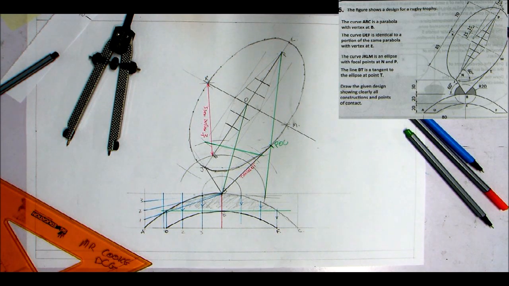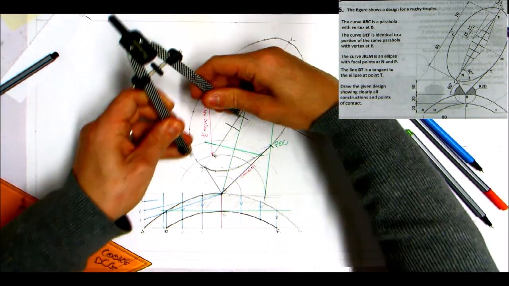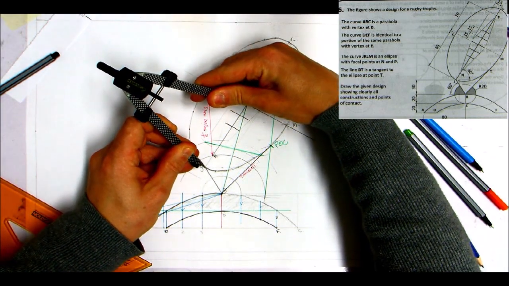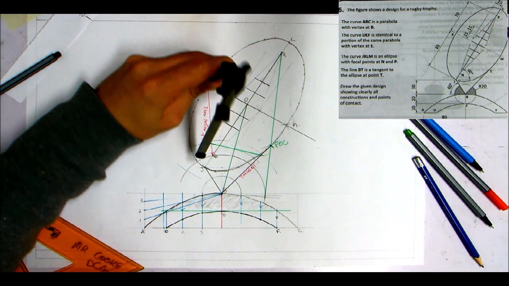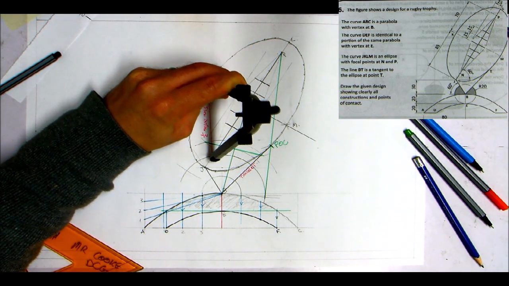What piece of information was I missing in this question? Was I missing the focal points? No. Was I missing the major axis? No. What was I missing? The minor axis. So the same rule finds me the distance of the minor axis. So just to show you that again, half the major from the minor finds you your focal point, or works the other way around.